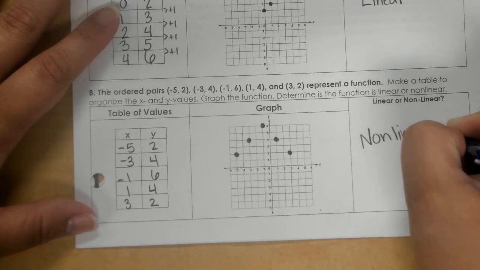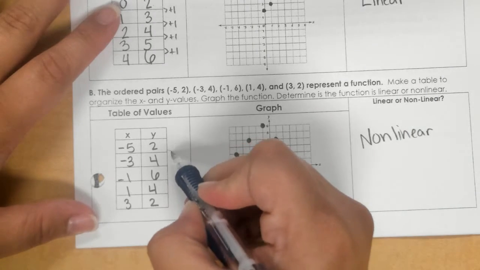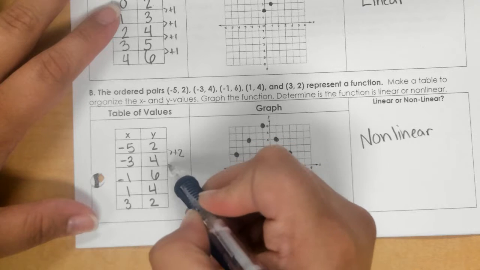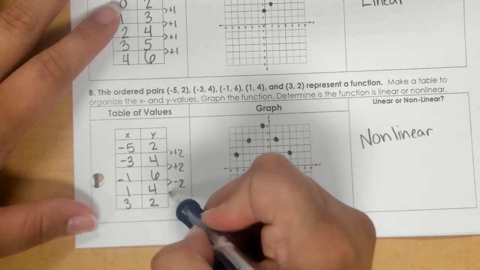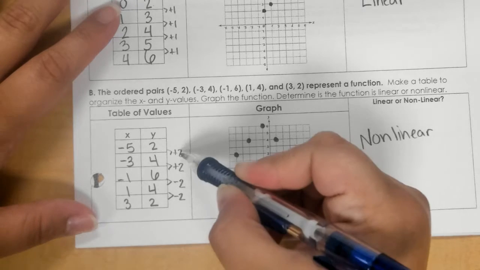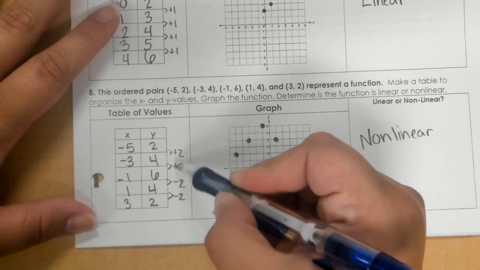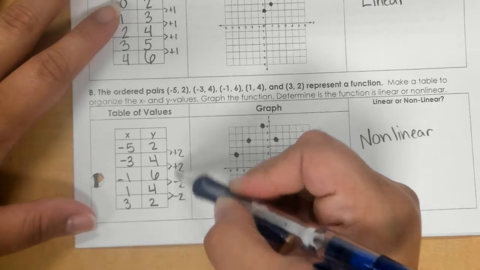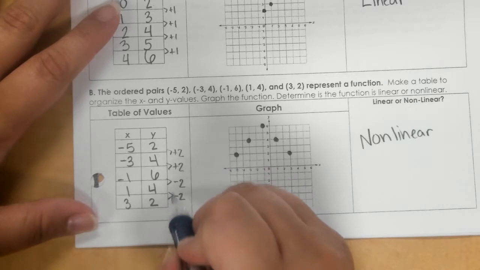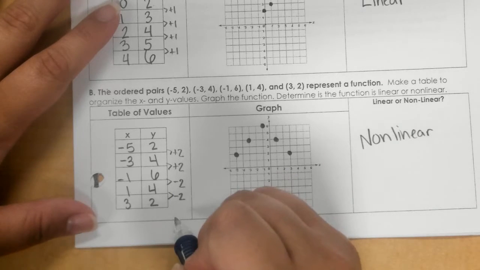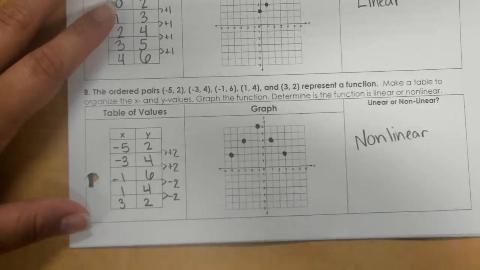And then if we look over here, we're increasing by 2, we're increasing by 2, but then we are decreasing by 2. Okay, so since, yes, it is the same number, but here you're adding and here you're subtracting, that doesn't work. So in order for it to be linear, it has to be +2 all the way down or -2 all the way down, and it's not. So this would be nonlinear.